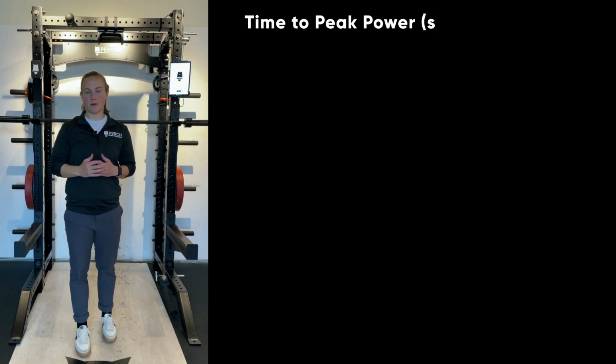The next metric that we're going to talk about is time to peak power. This metric is a timer indicator of how long an athlete took to get to the moment of peak power during the concentric phase of the movement. Here are some things this metric can inform.